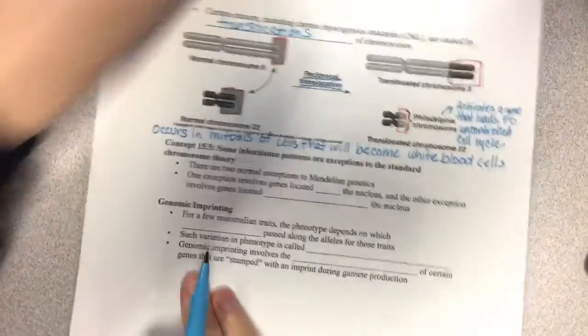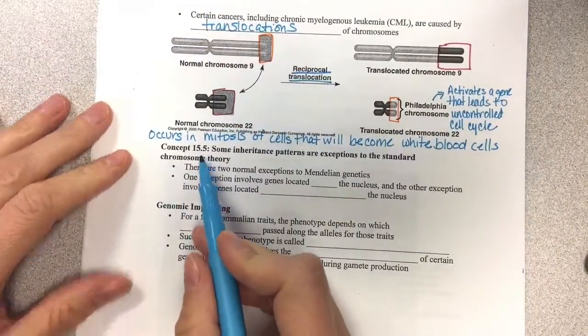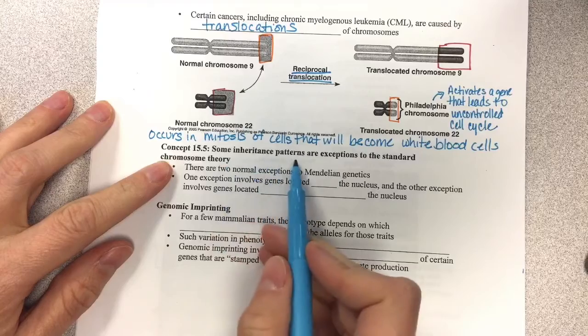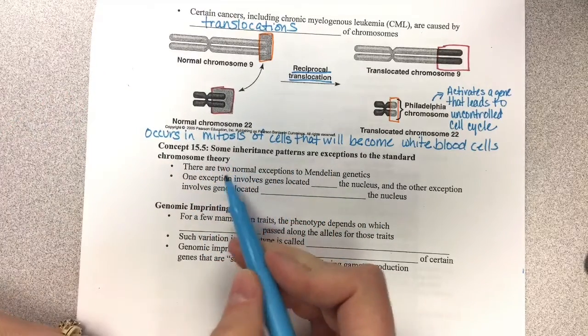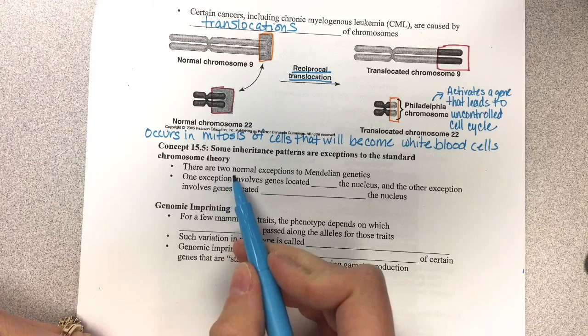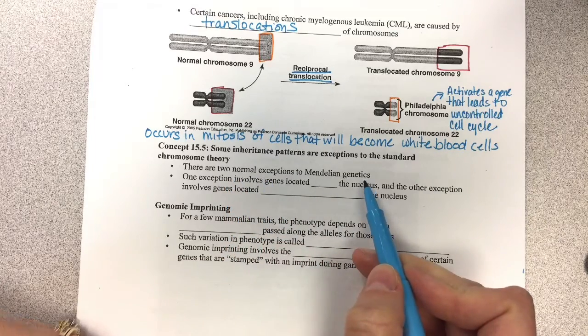Okay, so we left off at the end of 15.4, so we're going to do 15.5 here. So let's look at the title. It says some inheritance patterns are exceptions to the standard chromosome theory. So there's more exceptions. There are two normal exceptions to Mendelian genetics.